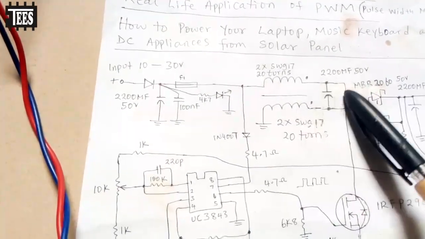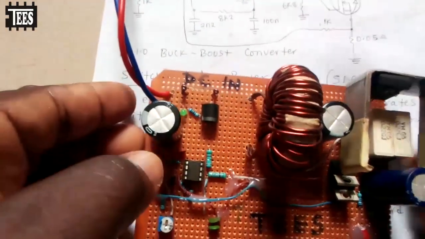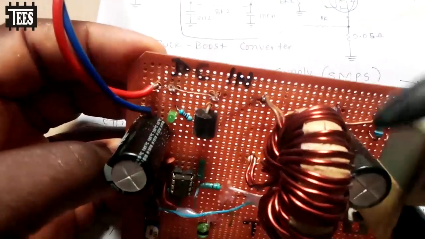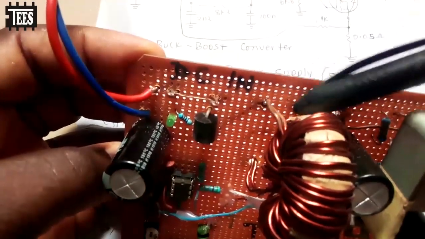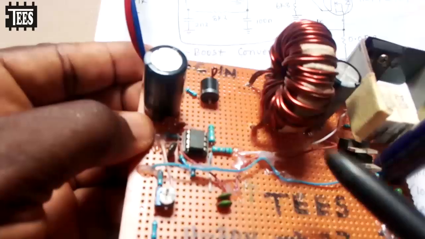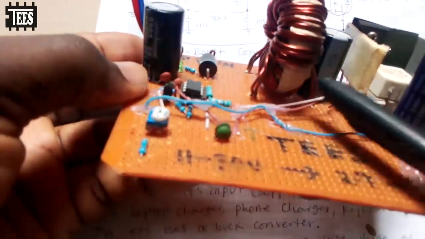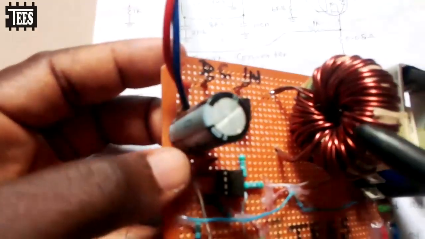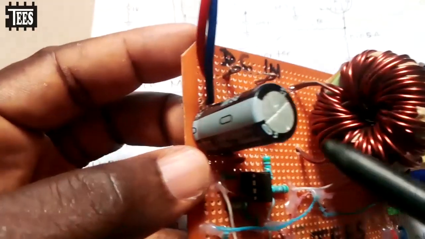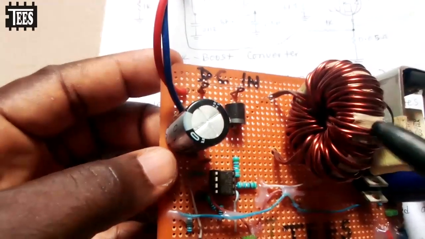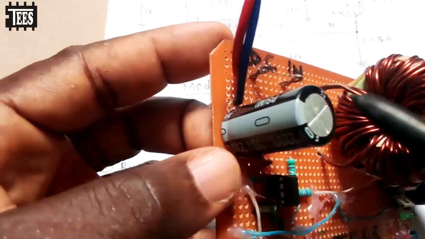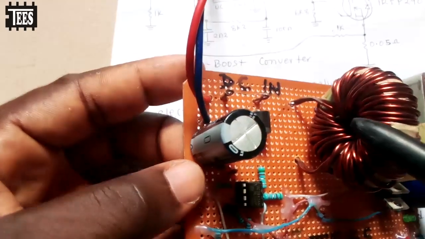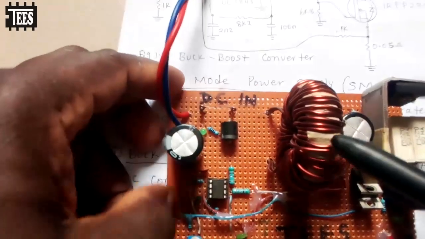So this is the transformer that you're seeing here. This is our primary winding, and then here we have our secondary winding. You can see it here. So this ring you are seeing here is a ferrite core. I got this from a condemned computer power pack. You can remove this ring from them. So that's where I got this. So that's what you are seeing in the diagram.